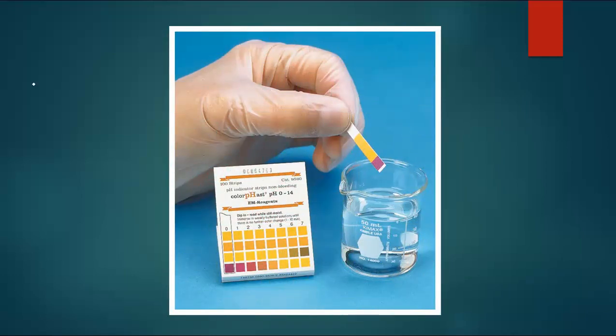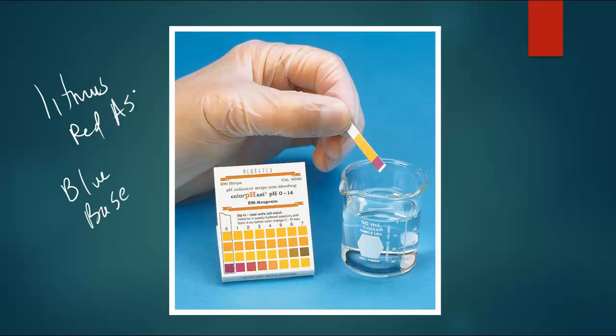Litmus is the one you need to remember the most. Do you remember? Red for acid, blue for base.